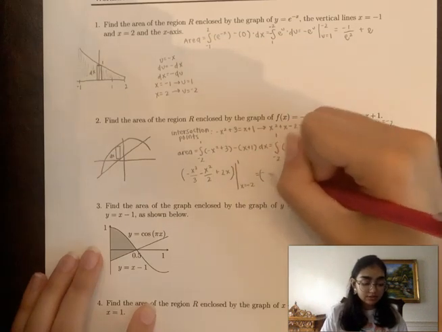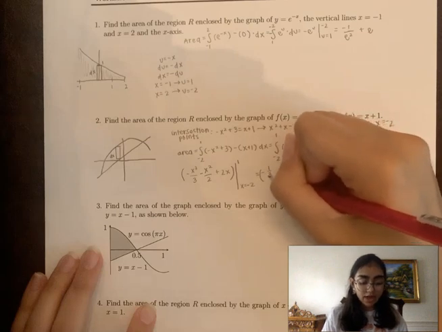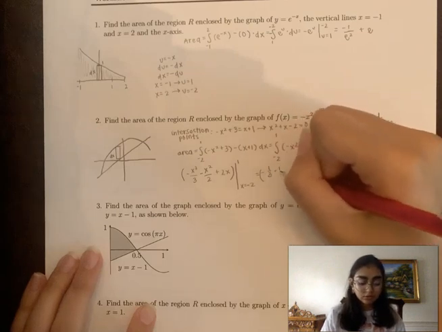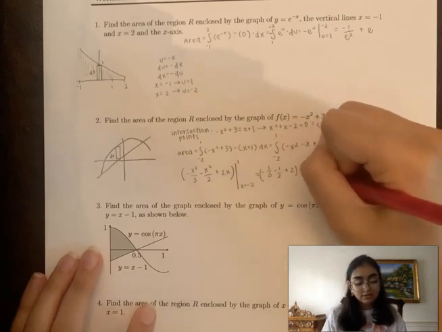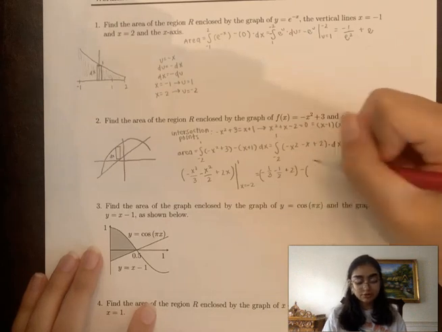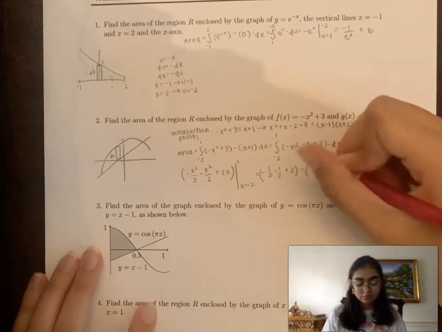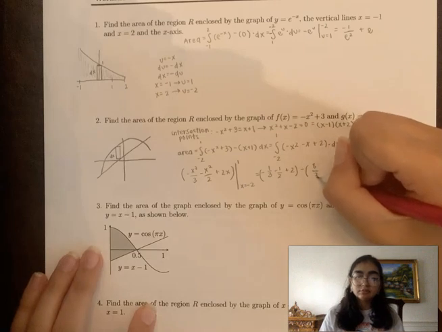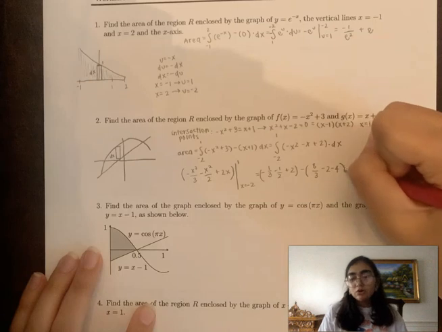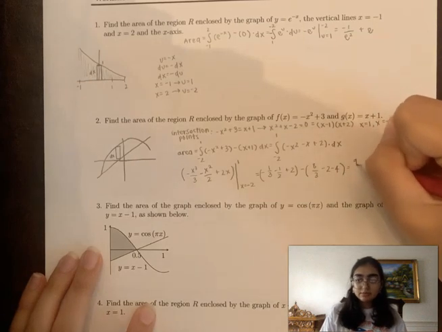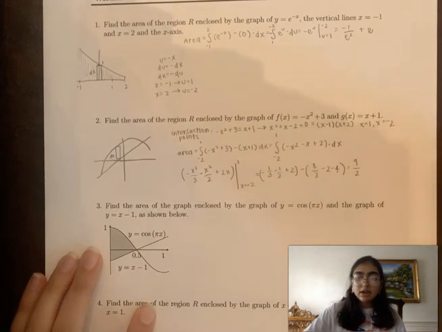So I'm going to get negative 1/3 minus 1/2 plus 2, all of that in parentheses, minus 8 over 3 minus 2 minus 4. And that's also in parentheses. And that's all going to be equal to 9/2. So the area of the region in between function f and function g is going to equal 9/2.